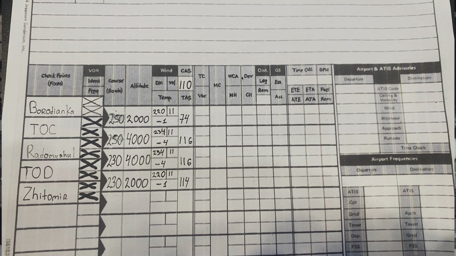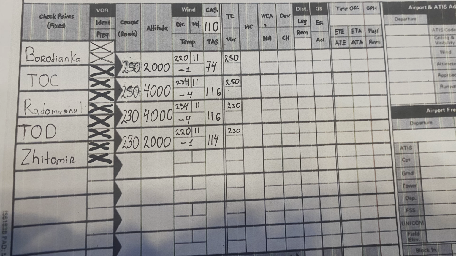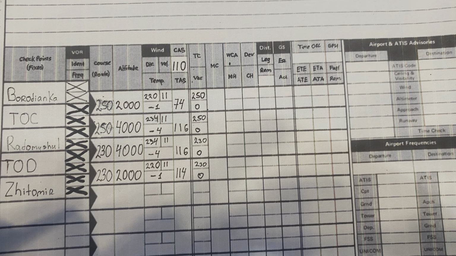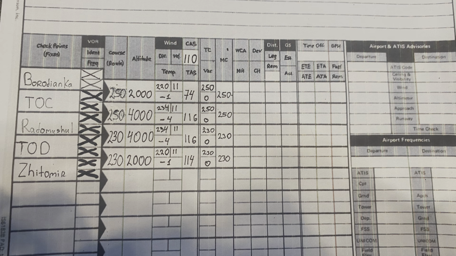It is the same as the course on the map, and also we have a variation. Variation in our case on our map will be 0 degrees, because this magnetic course will be the same.